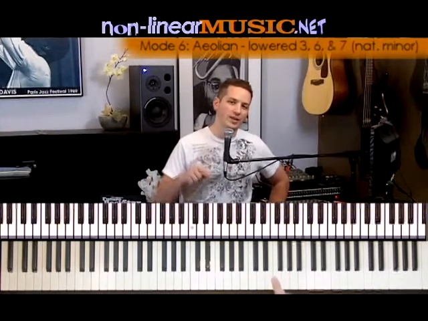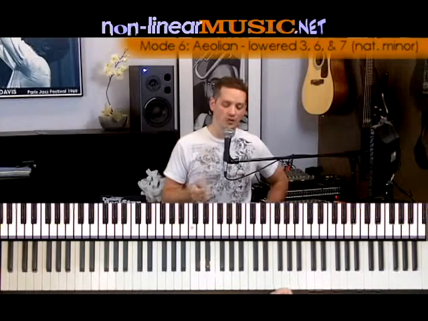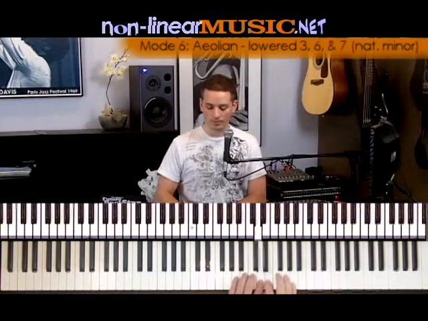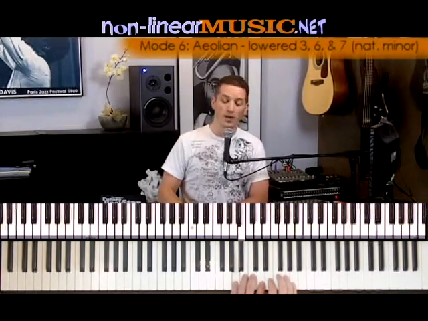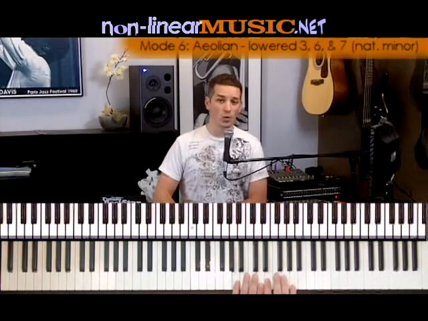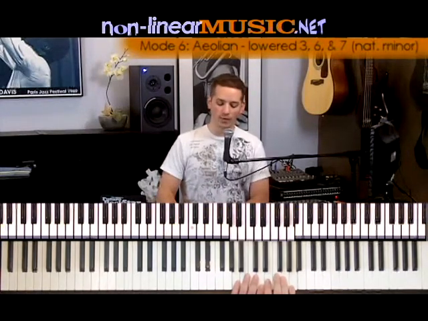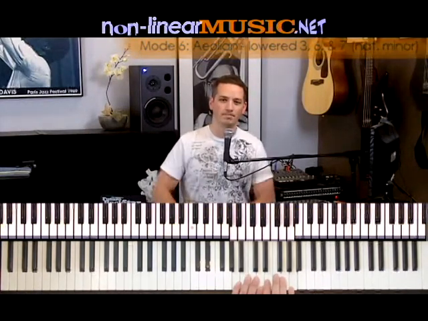Now you might recognize that we lower the 3, 6, and 7 not only in the Aeolian mode, but also, if you're familiar with minor scales, the natural minor scale has a lowered 3, 6, and 7. So the Aeolian mode and the natural minor scale are the same exact thing. So if you're playing this, it's true that you're playing the 6th mode of C. You're also playing A Aeolian, and you're also playing A natural minor. So you got 3 names for that set of notes right there.